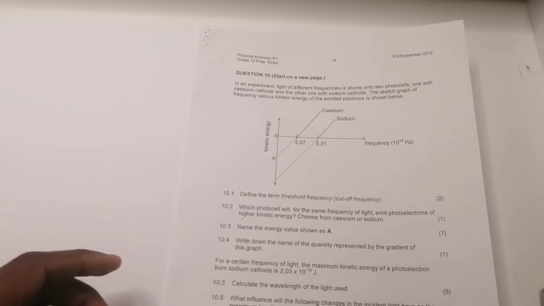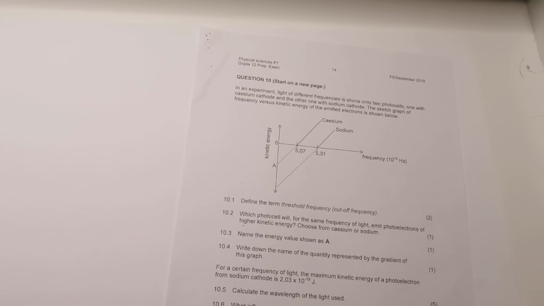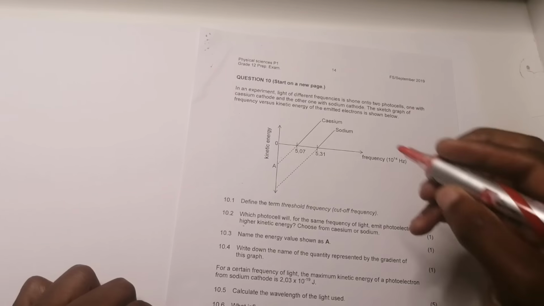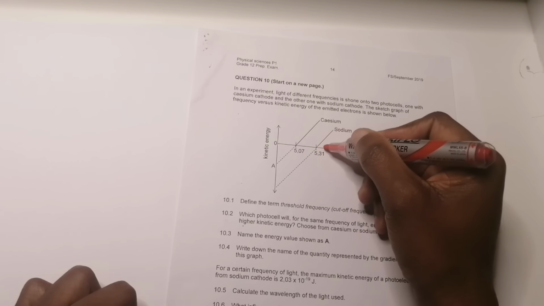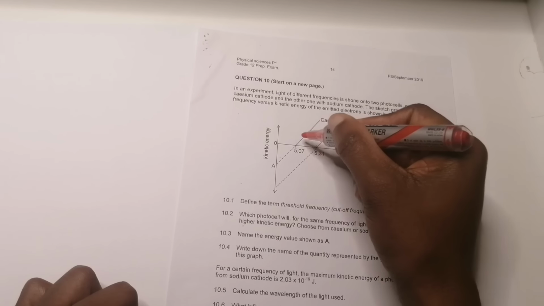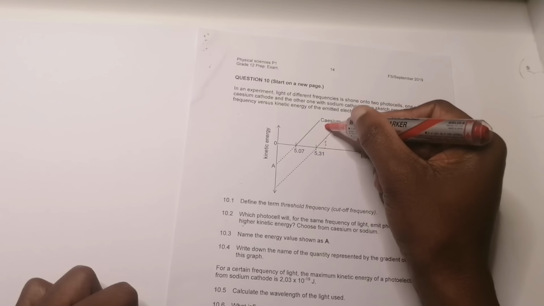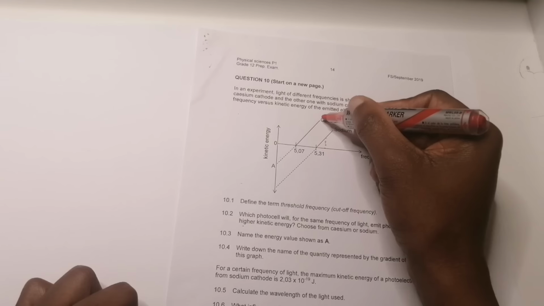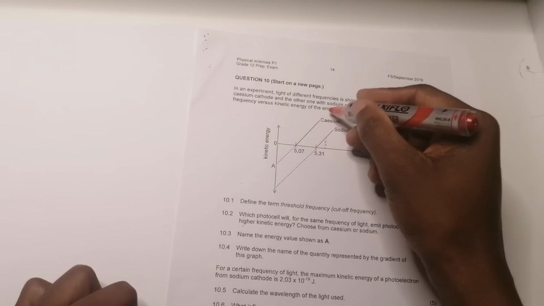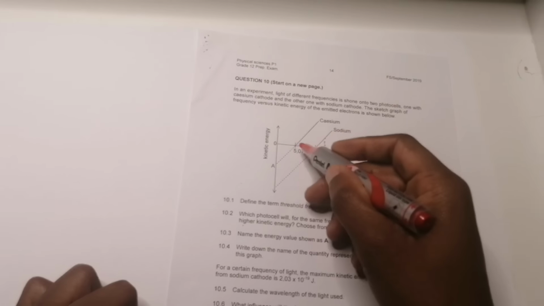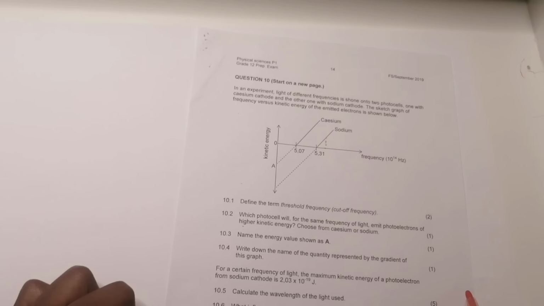That should be quite simple to see from the graph. They said for the same frequency. So suppose you choose a frequency there. That will be the kinetic energy for sodium, but look at that. For the same frequency, I'll get a higher kinetic energy for cesium. Why? Because it has a lesser work function. You can see that the threshold frequency uses less energy. It requires a minimum of a lesser amount of energy in order for electrons to be emitted. So between cesium and sodium, definitely that will be cesium.